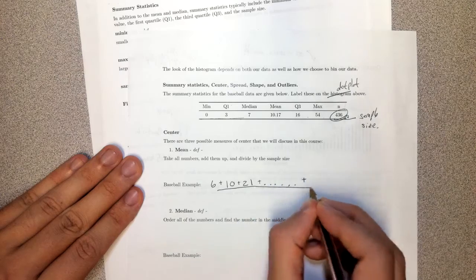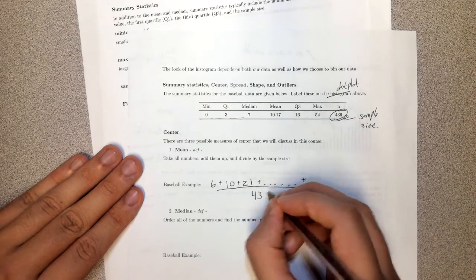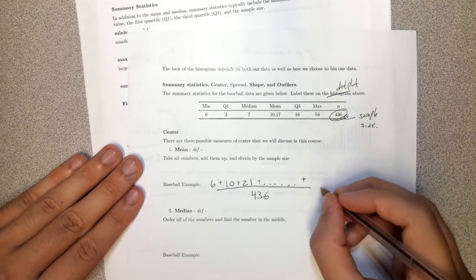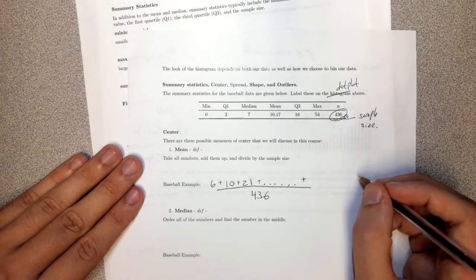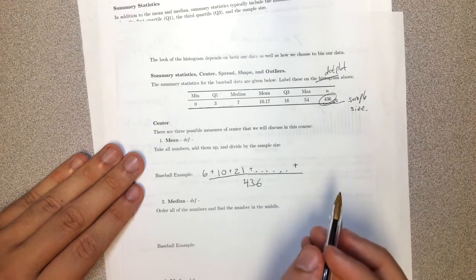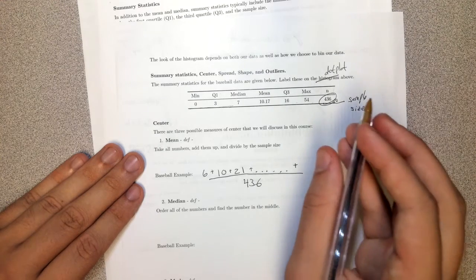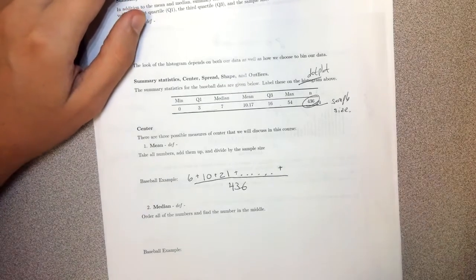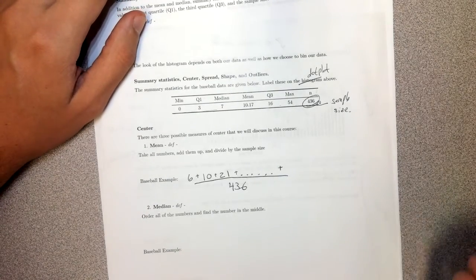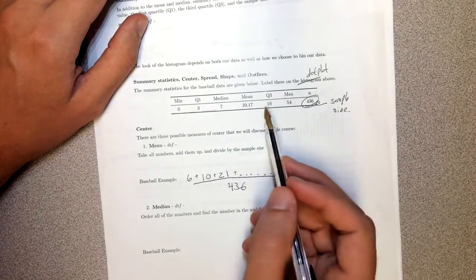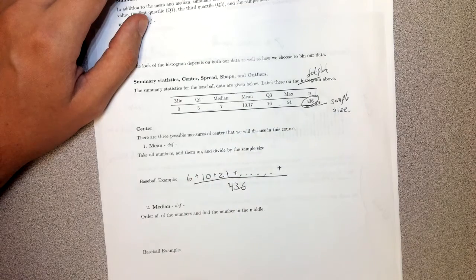After we went through all 436 players, we divide by the sample size. So that's 436. Obviously, that's a huge pain, and so we're never actually going to do that by hand. Instead, we're going to use either statistical software eventually later in the semester, or the table will just be provided and we'll need to interpret some of these numbers.